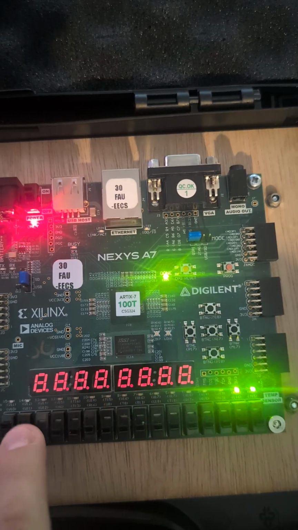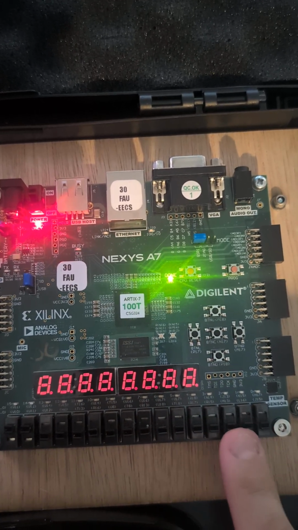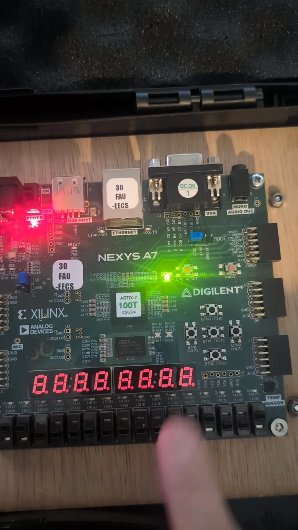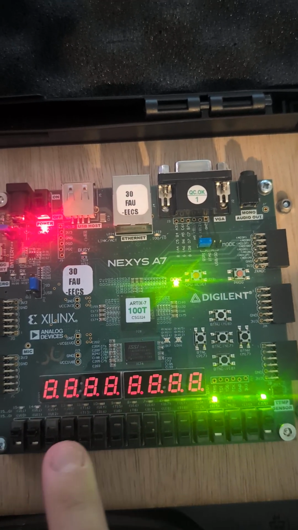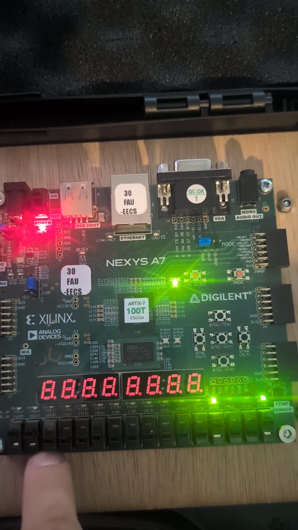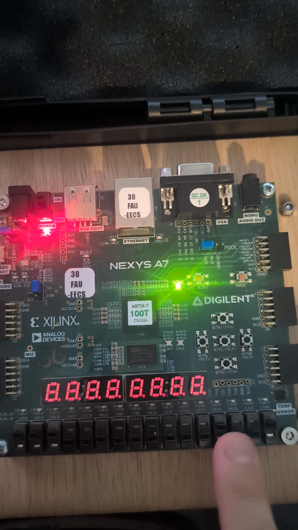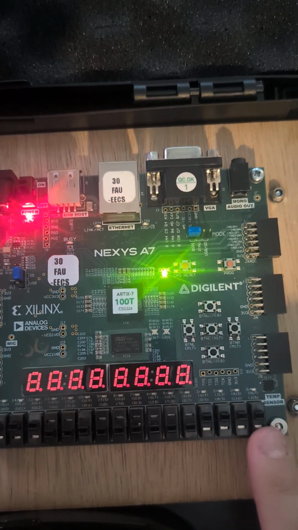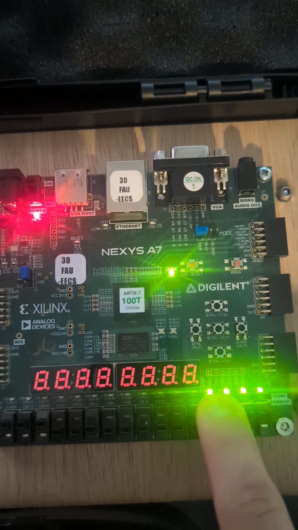Let's do 6. So this is register 6. Let's program it with this value here. Okay. Then let's do, oh, I think we're on the last one, 7. Let's do all of the values. So this is all the switches are on. We program that in. Okay.